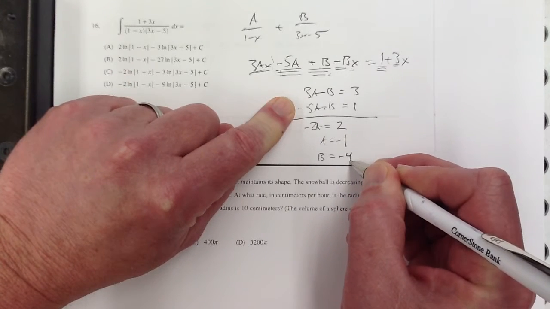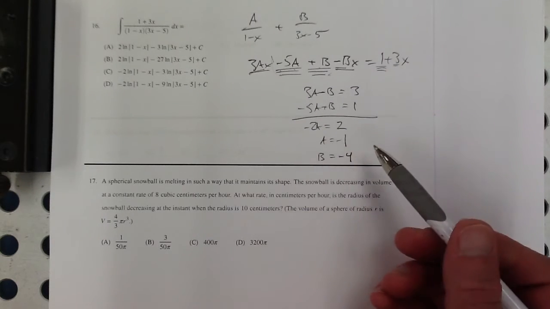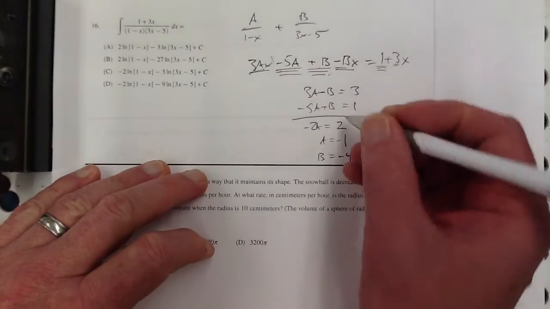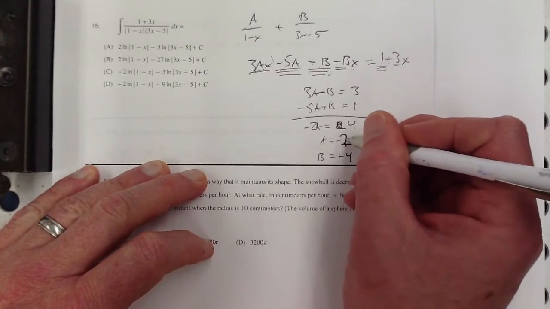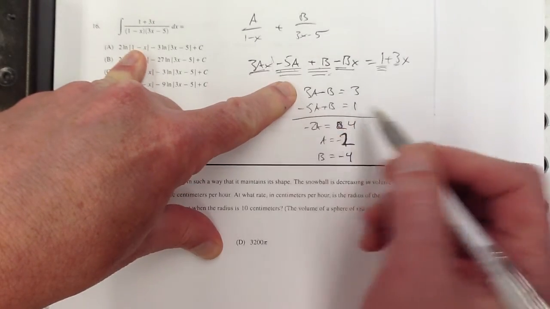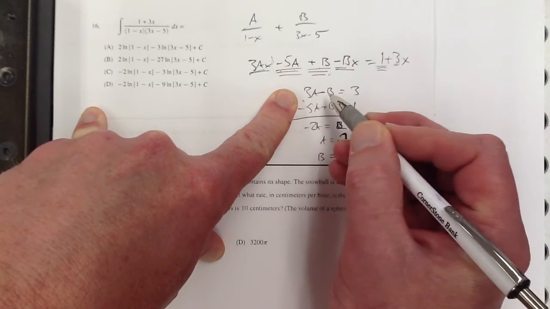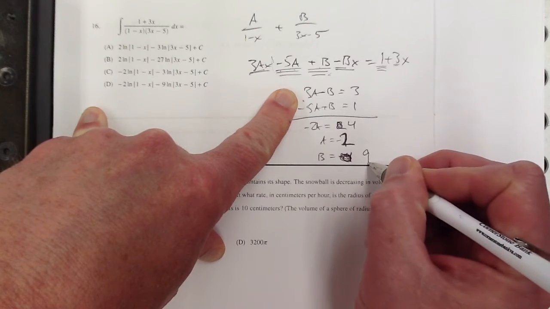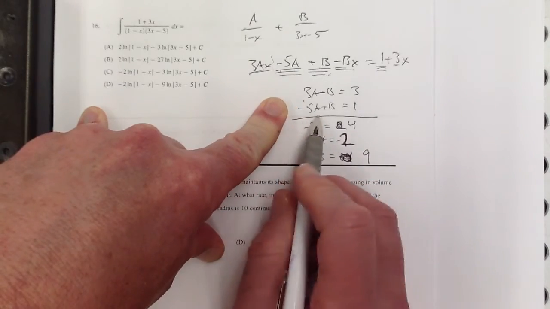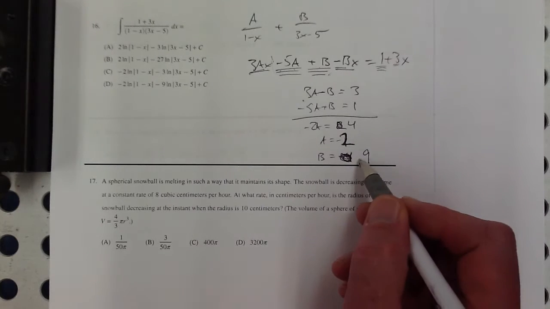Is that right? Let me just check and make sure that that works in both of these. No, it does not. Minus 2a. Oh, you know what, 3 plus 1 is not 2, it's 4. So that's negative 2. And then b, if that's negative 2, it's negative 6 minus, that'd be 9. I think it would be that. Let's just check that here. So negative 2. Yes, that looks like it would work. It'd have to be negative 9.